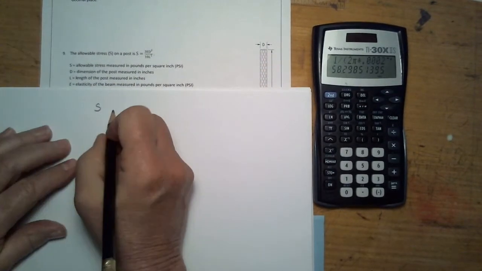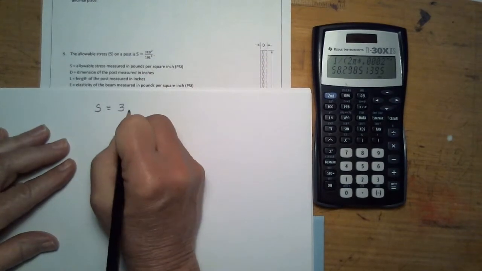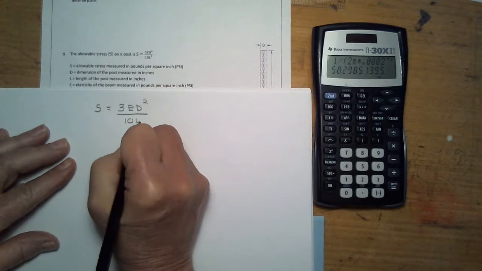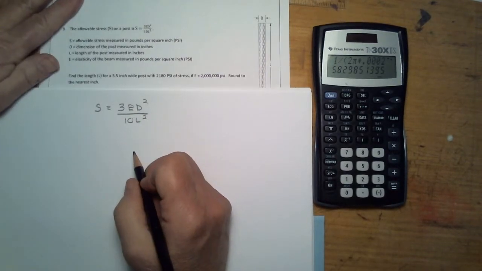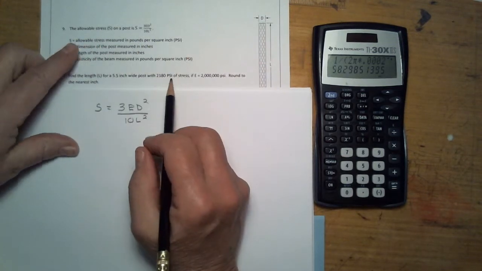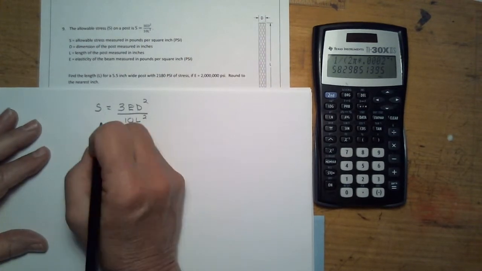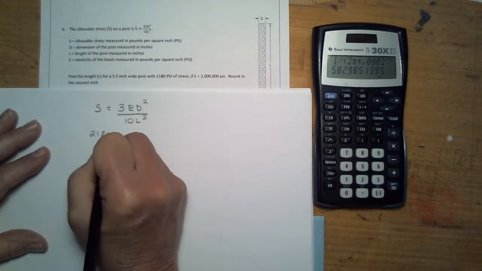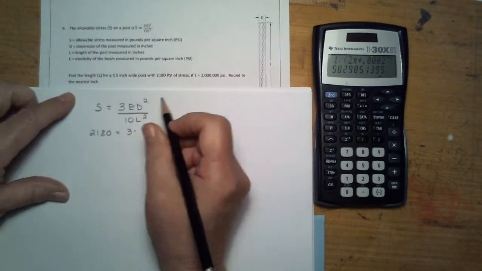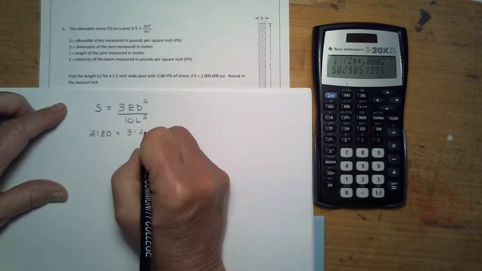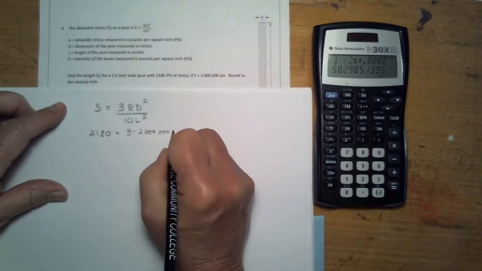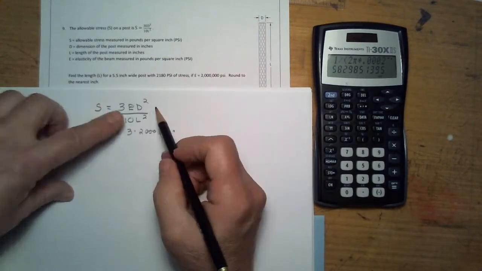S is equal to 3E D squared over 10L squared. Okay, and let's see, what do I know? Allowable stress in PSI, 2180. So I got 2180 is equal to 3 times the elasticity, and my elasticity here is 2 million, times D squared.